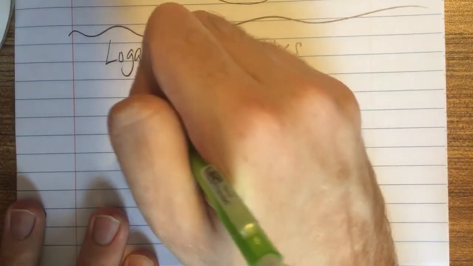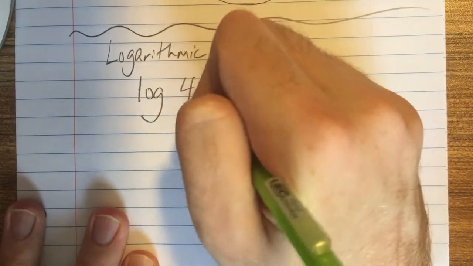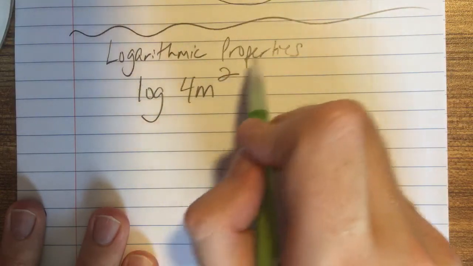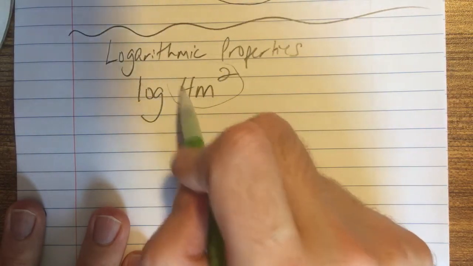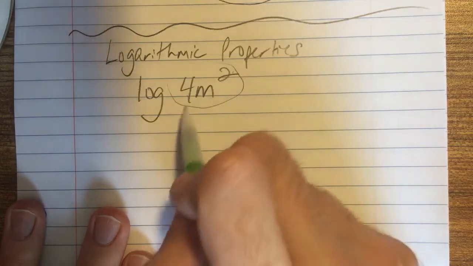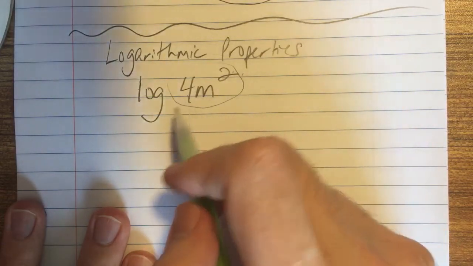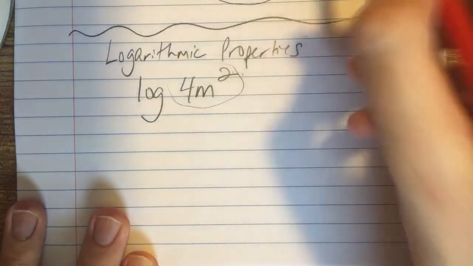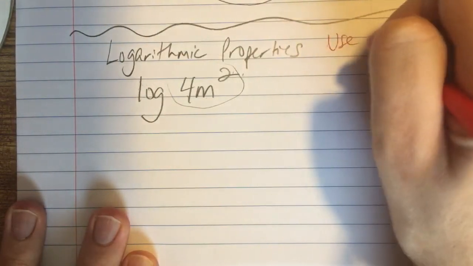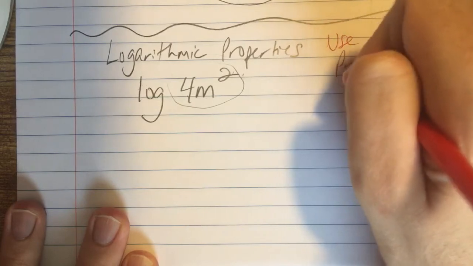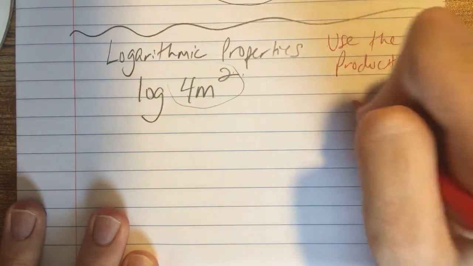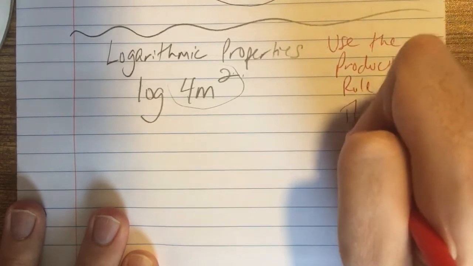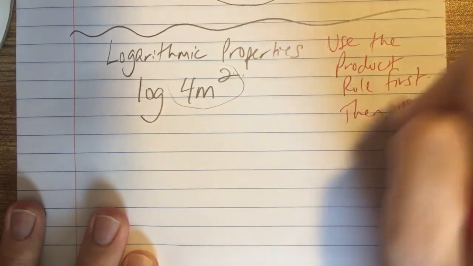Such as you have the expression the log of 4m squared. We're going to be utilizing two powers here. We're going to be using the product rule, since 4 times m squared is happening, and also we're squaring m, so we're going to use also the power rule. So use the product rule first to break apart that log of a product. And then we're going to go ahead and utilize the power rule.